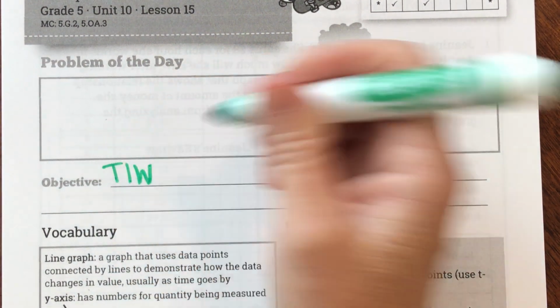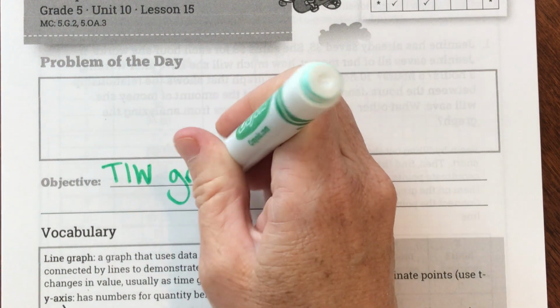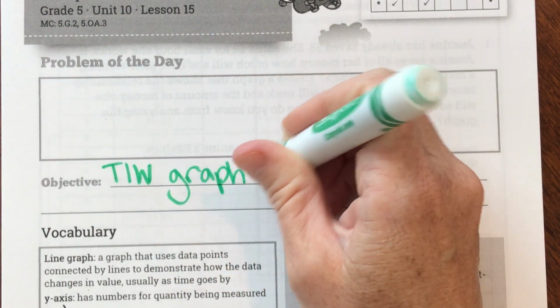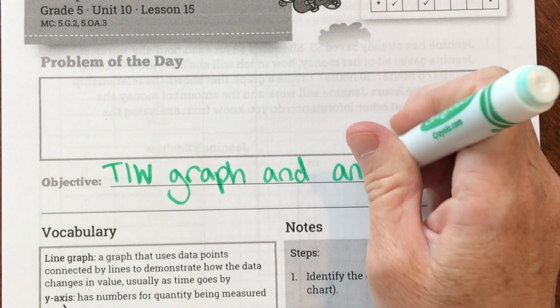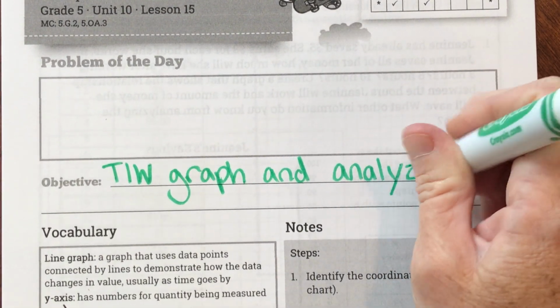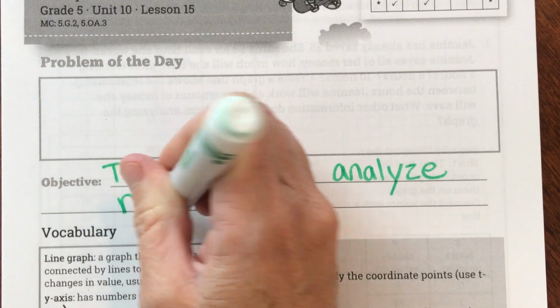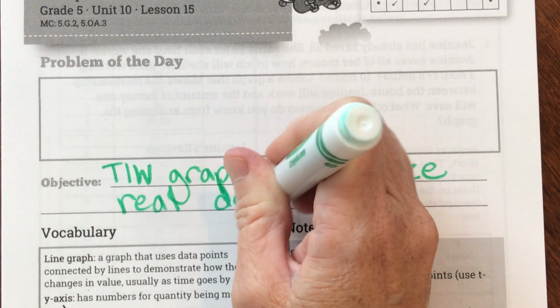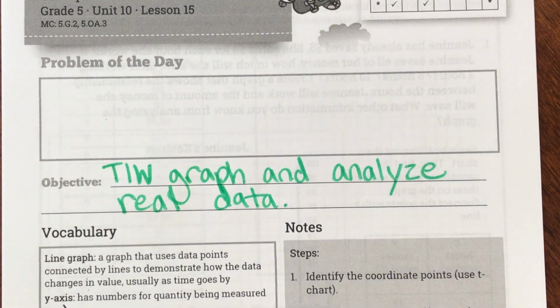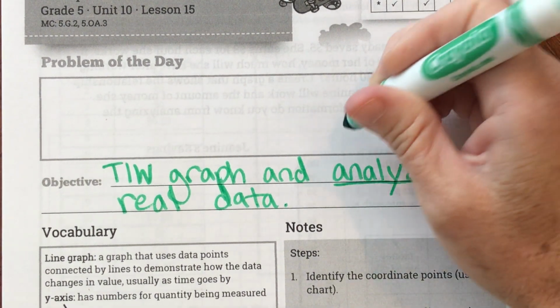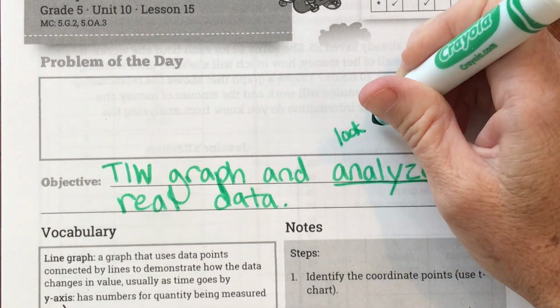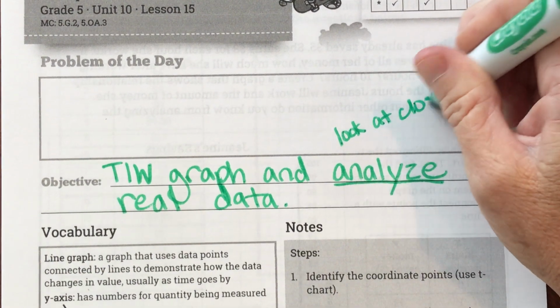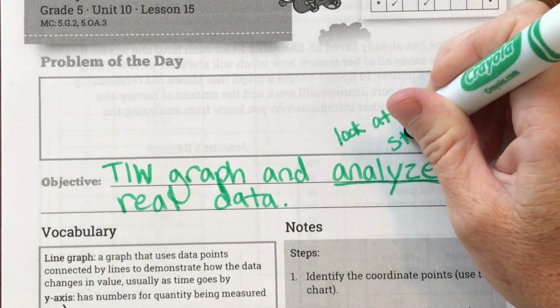So our objective today, or our goal, is: today I will graph and analyze real data. Okay, so what analyze means is that we're going to look closely at or study.